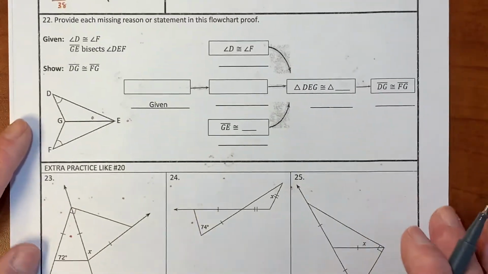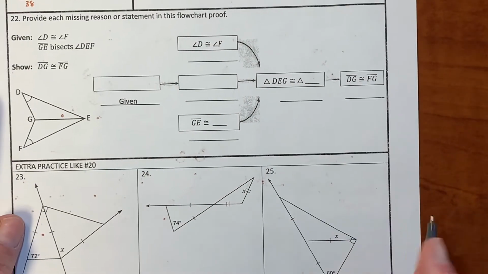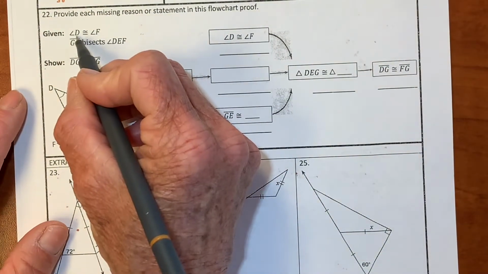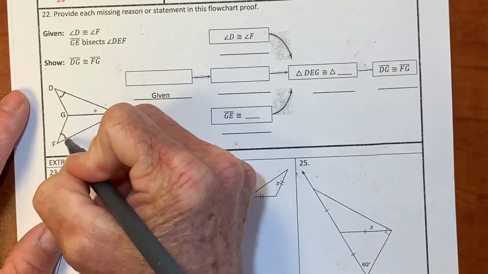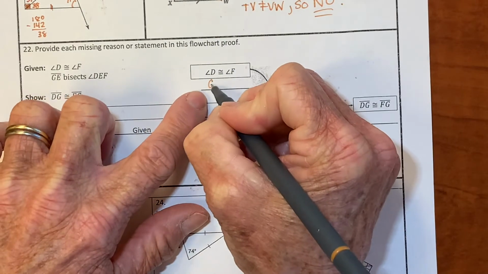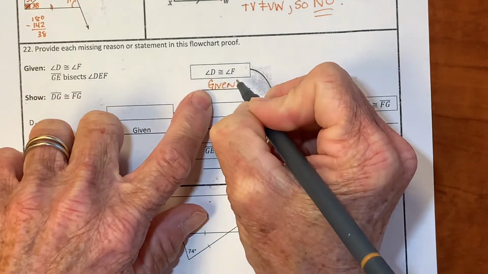All right, we have a flowchart proof down here. So in our given, D is congruent to F. That's already been marked for us and written, so we knew that because it was given.